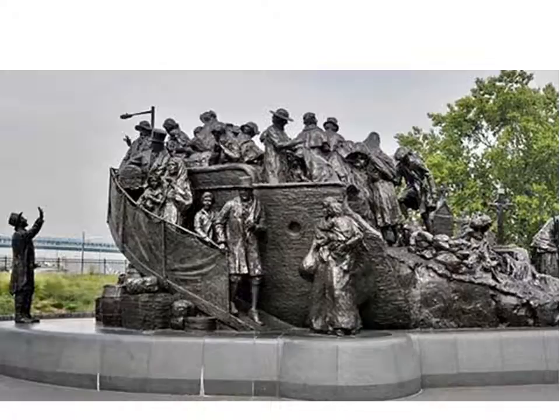This monument is down at Walnut and Front Street. You can see the Benjamin Franklin Bridge in the background. It commemorates the arrival of Irish immigrants in the 1840s.